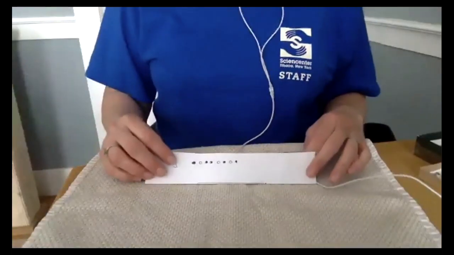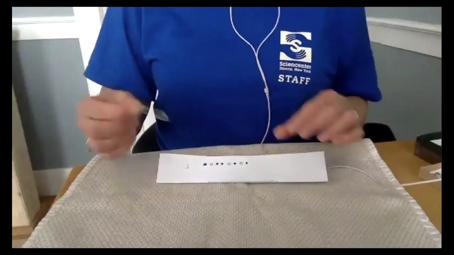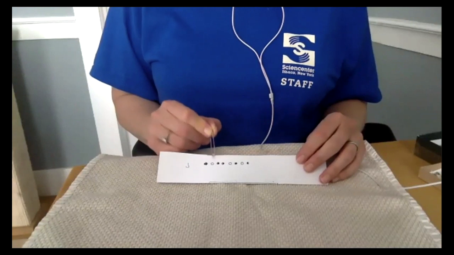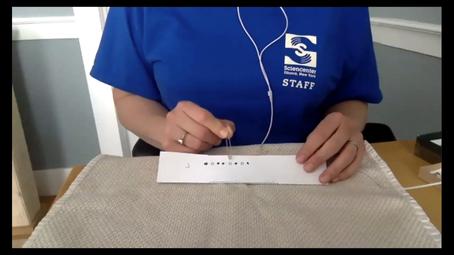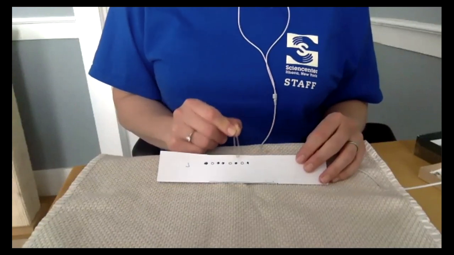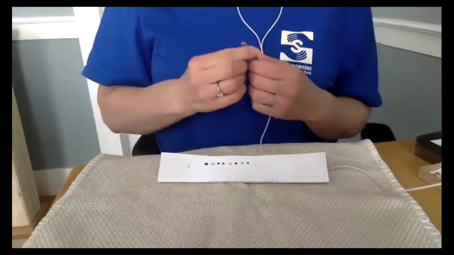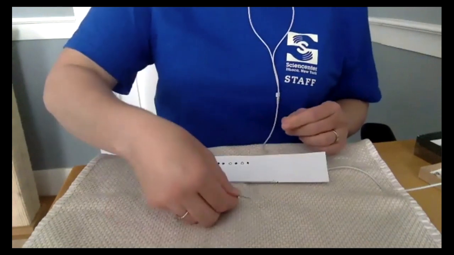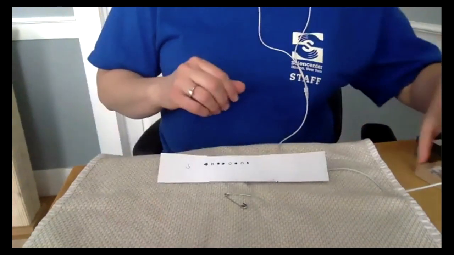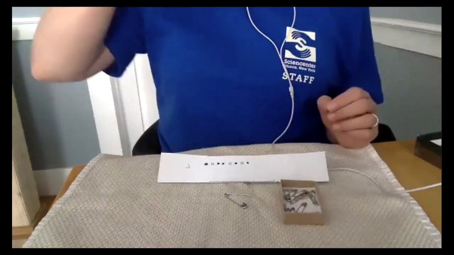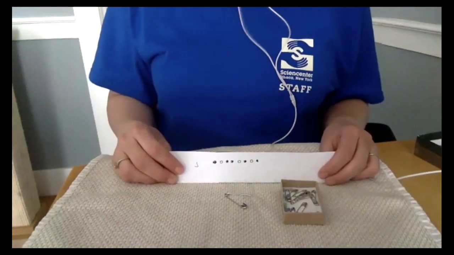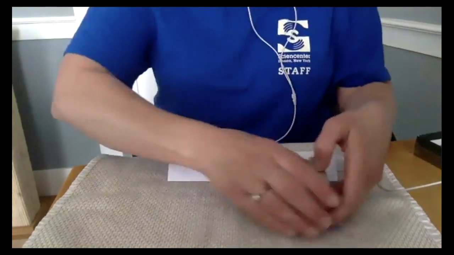Okay, so I have my special message. So I have my 8 circles. So I have a dark circle, a light circle, 2 dark circles, a light circle, a dark circle, a light circle, and a dark circle. So everybody's going to need 8 beads. So I have my paper clip here, and I've got my beads, and I've got some extra paper clips, and I am just going to pick some of these beads to make a message with.